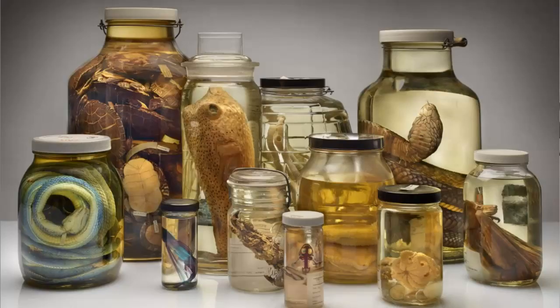Next one is a museum. Museums have a collection of preserved plant and animal species for study and reference. The specimens are preserved in containers or jars in preservative solutions. Generally we can see them in educational institutes such as schools and colleges.